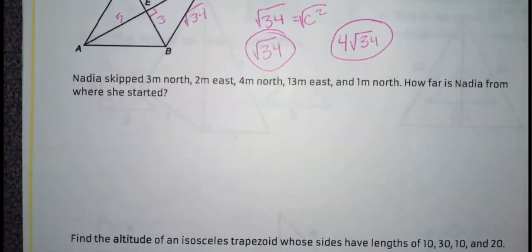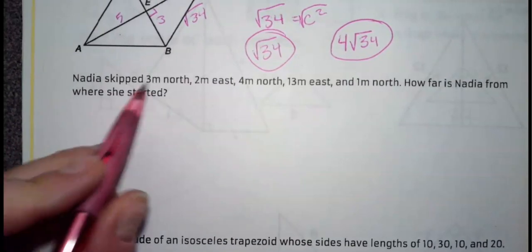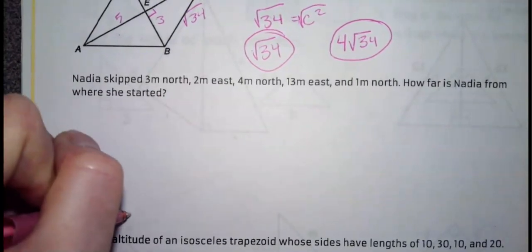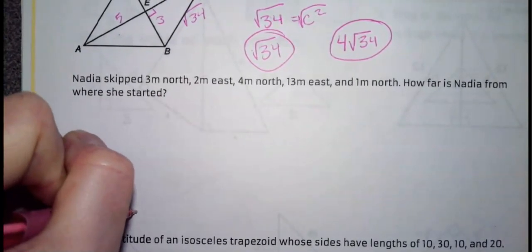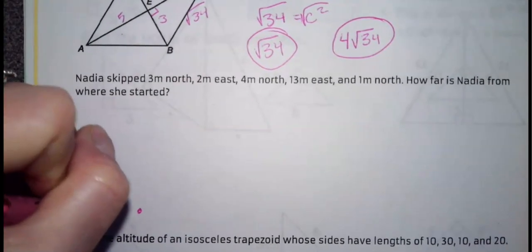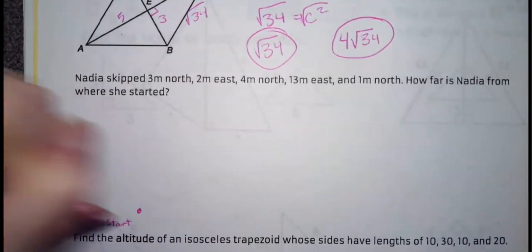Okay, this one, I'm going to use my ID as a straight edge. You should do the same, or just, if you want to get crazy, just draw them how you wish. So Nadia skipped 3 meters north. So Nadia is going to start down here. This is the starting point for Nadia.